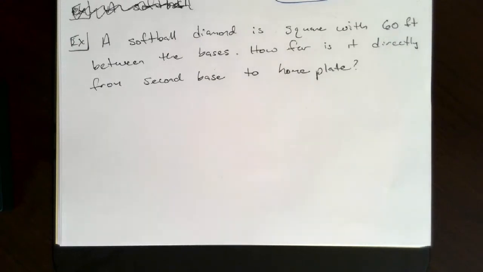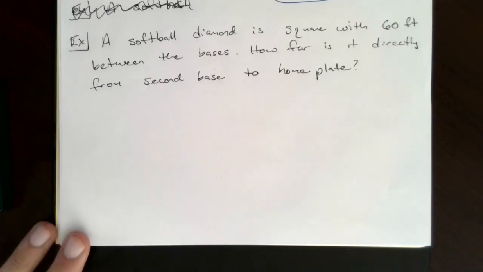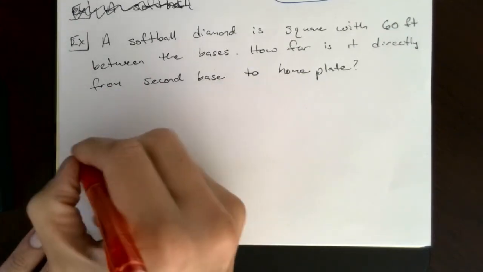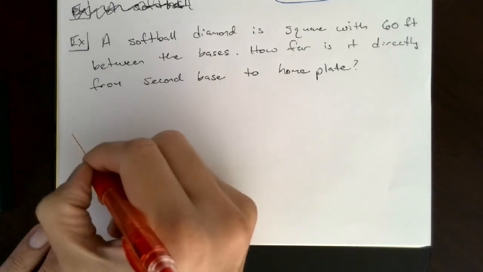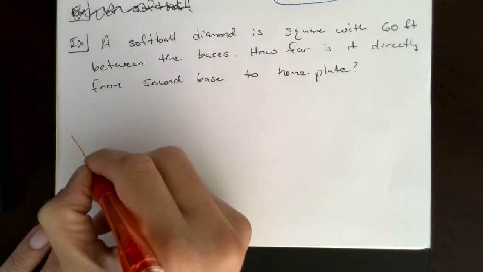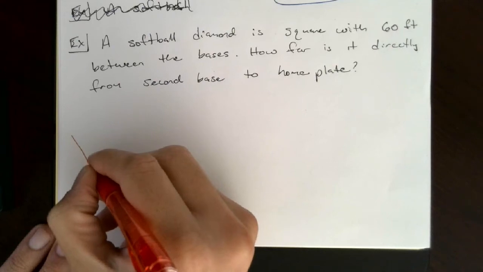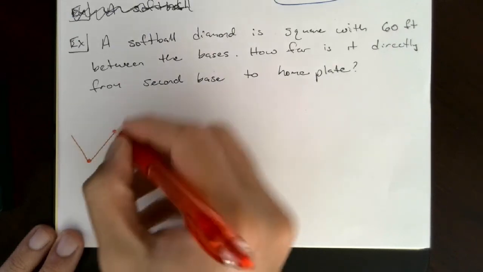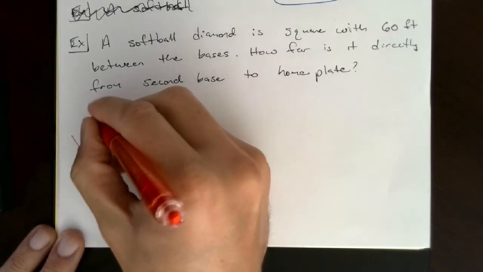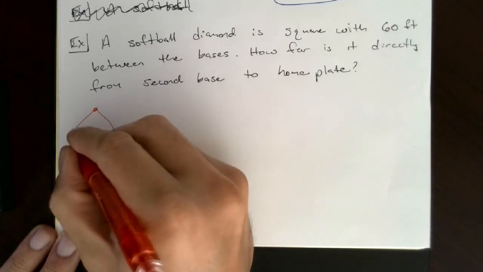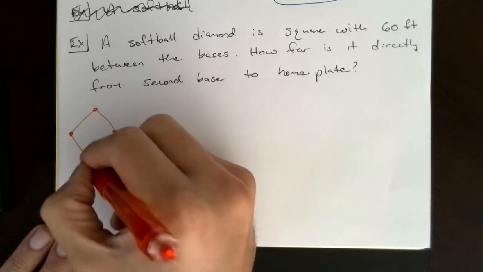We've got a softball diamond that is square with 60 feet between the bases. How far is it directly from second base to home plate? If you don't know baseball or softball, the shape of the infield is a diamond, and I'm going to draw it out. So home plate is here, and then you go to first base, which is here. You go to second base, which is here. Third base, which is here, and then back to home.